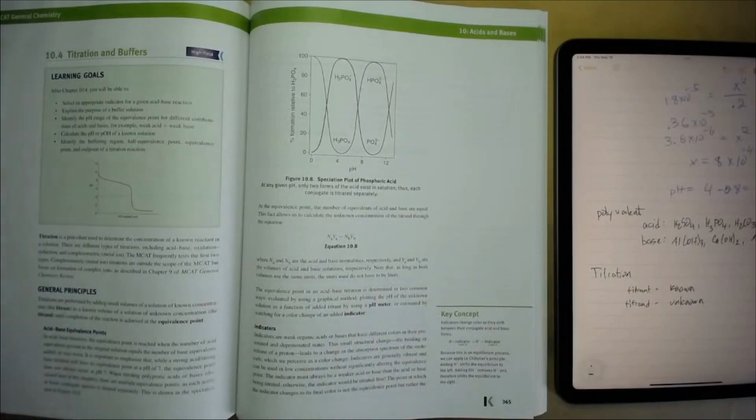Acid-base equivalence points. In acid-base titrations, the equivalence point is reached when the number of acid equivalents present in the original solution equals the number of base equivalents added, or vice versa. It is important to emphasize that while a strong acid, strong base titration will have its equivalence point at a pH of 7, the equivalence point does not always occur at a pH of 7. When titrating polyprotic acids or bases, discussed later in this chapter, there are multiple equivalence points as each acidic or basic conjugate species is titrated separately. This is shown in the speciation plot in figure 10.8.